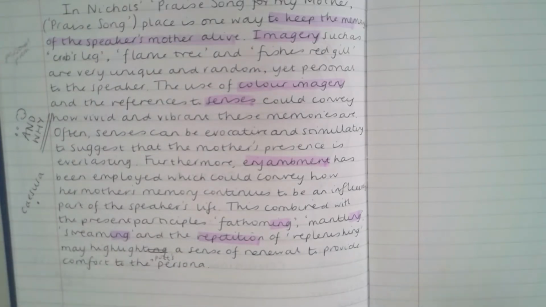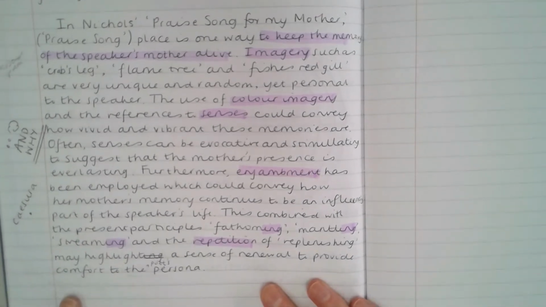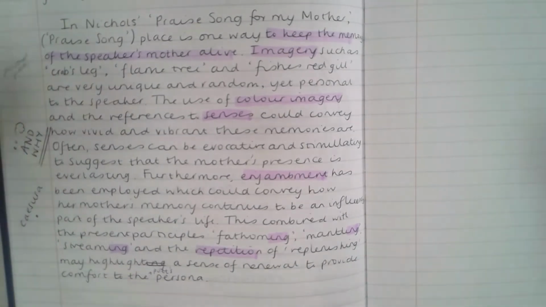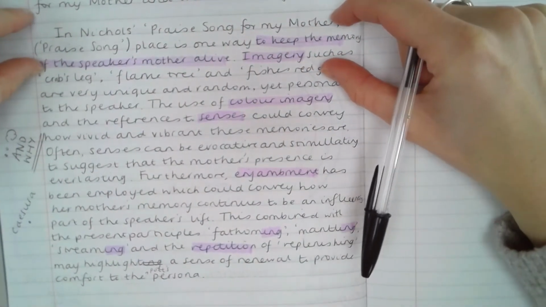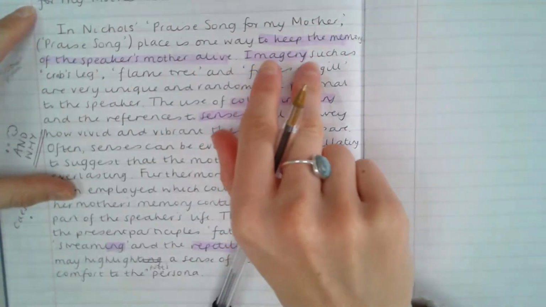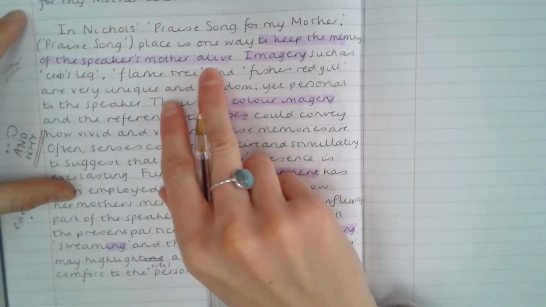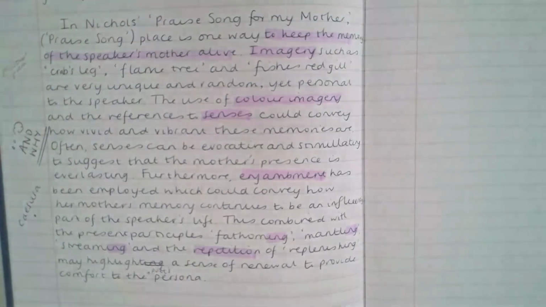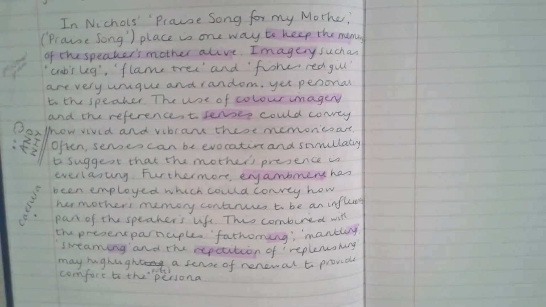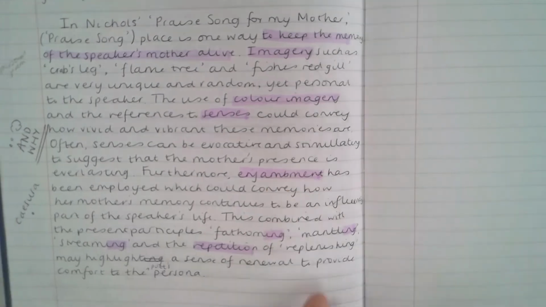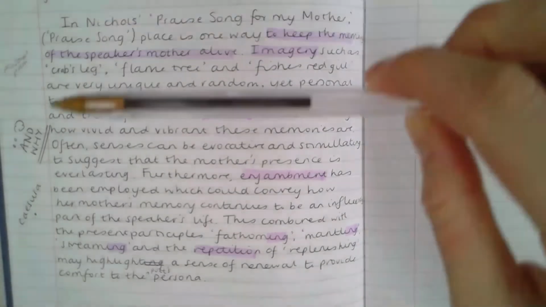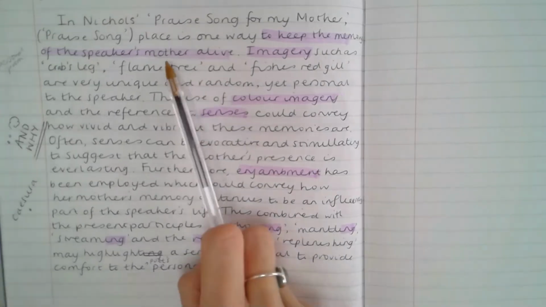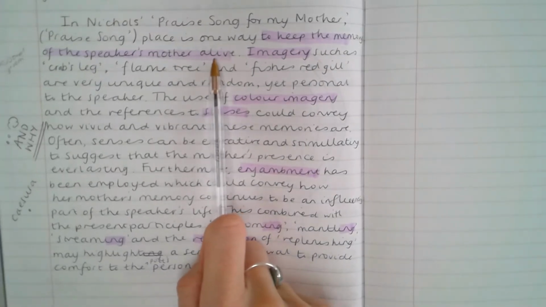But the main thing that I'd like you to take away from this is, whilst this can seem, wow, there's a lot going on here, what I've just done is I've thought about, well, what's my topic sentence? What is the main thing that I want to talk about in my paragraph? And it's about the fact that the memory of the mother is still alive. And I found that imagery, sensory imagery, colour imagery suggests that. Enjambment is also suggesting that because it's ongoing, it's continuous, and also the present participles. So it's about finding the different methods which all combine under the same topic sentence heading.